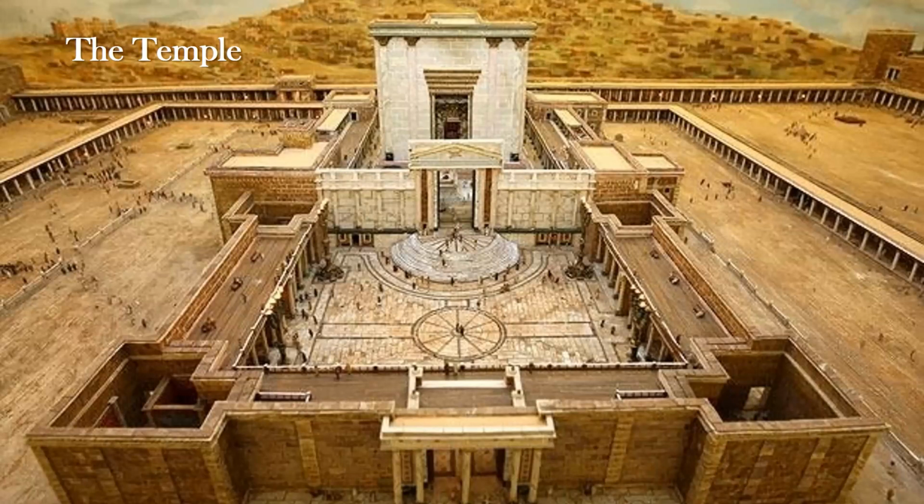That inner courtyard that you see right in the middle of the picture, that would have been the courtyard of the men of Israel. So this is where the men would gather. They would talk. They would hear preaching. They would hear the prayers of the temple. They would conduct the business of the religion of Israel there. The next courtyard was the courtyard of the Israelite women and children.